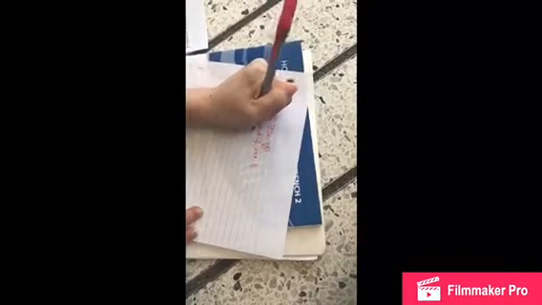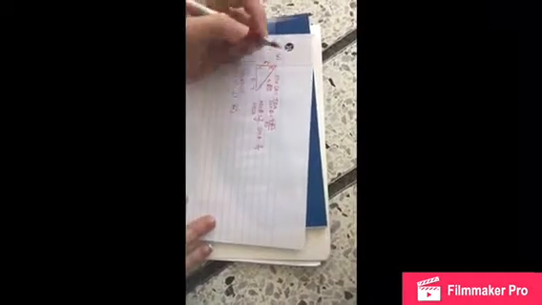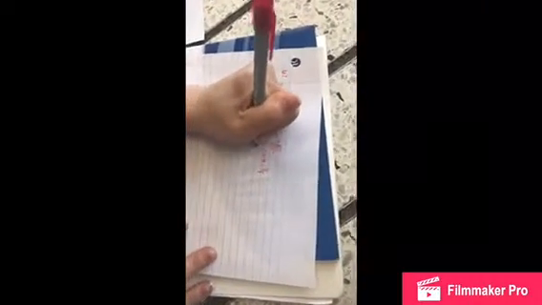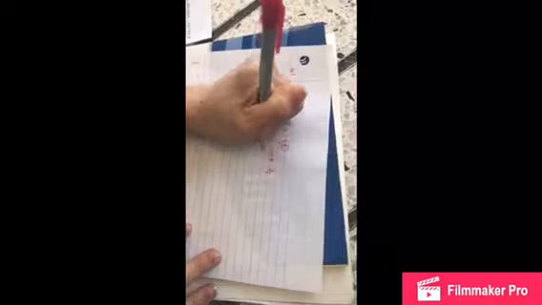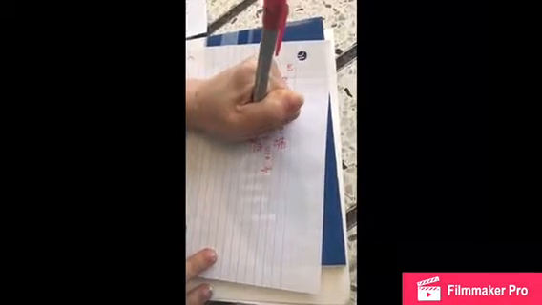And then for your cosine, you would have 2 over the square root of 53, but you can't have a square root in the denominator, so it would be 2 square root of 53 over 53.